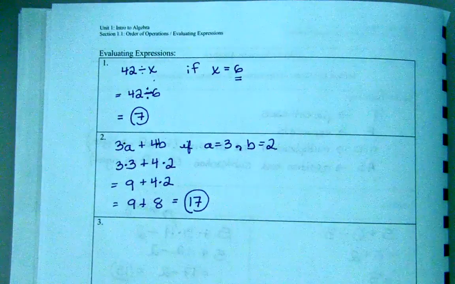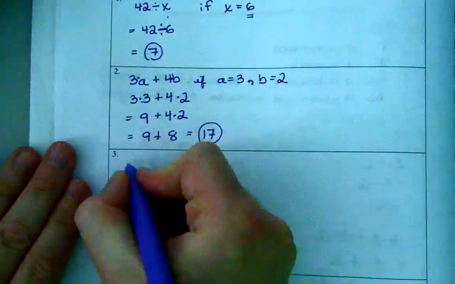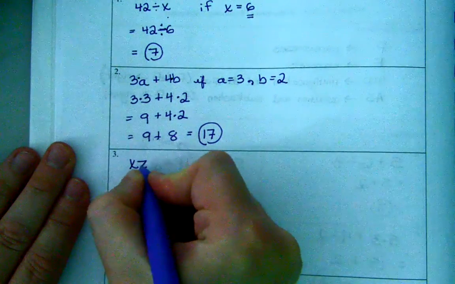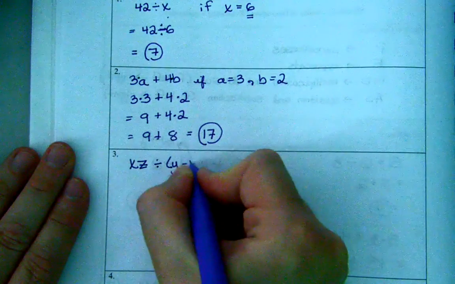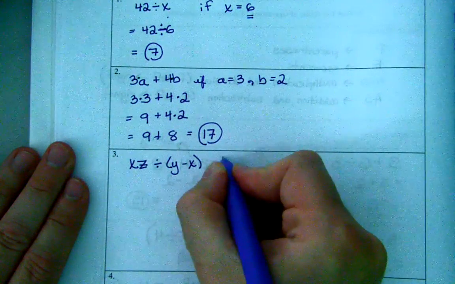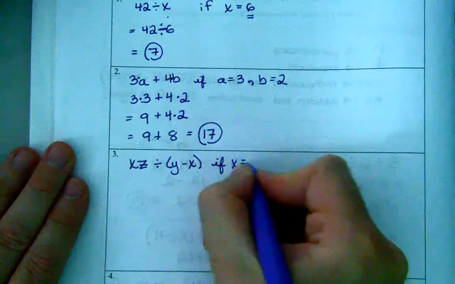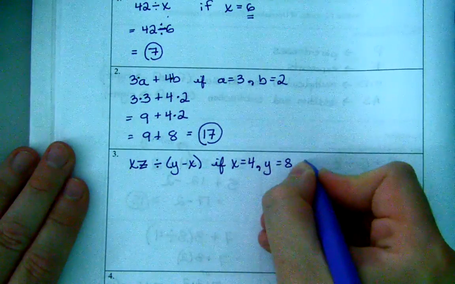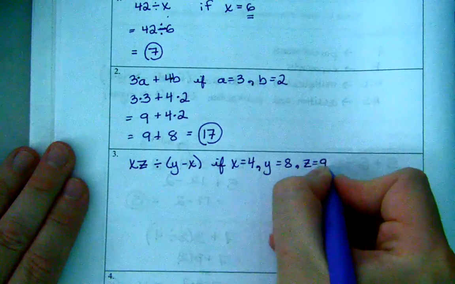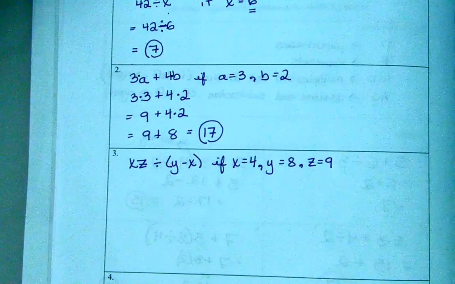Okay, next one. Let's take a look at xz divided by y minus x, if I tell you that x equals 4, y equals 8, and z equals 9. Let's see what we can do here.